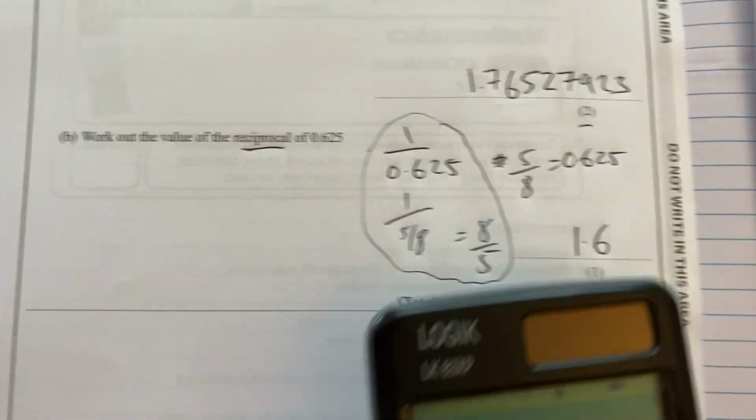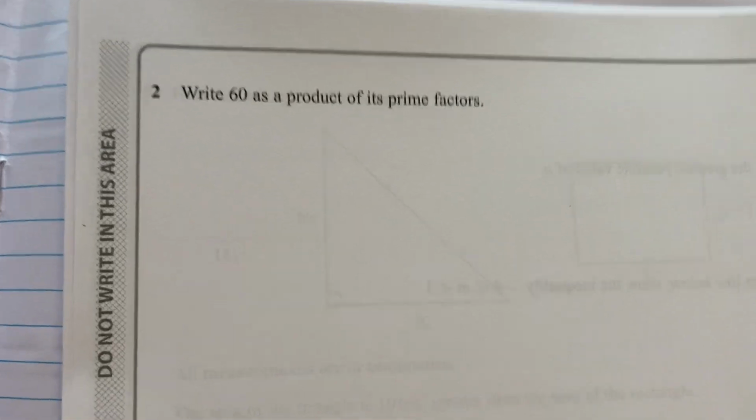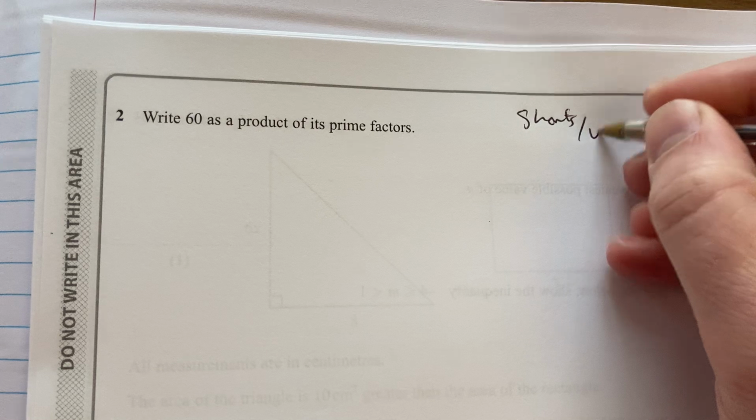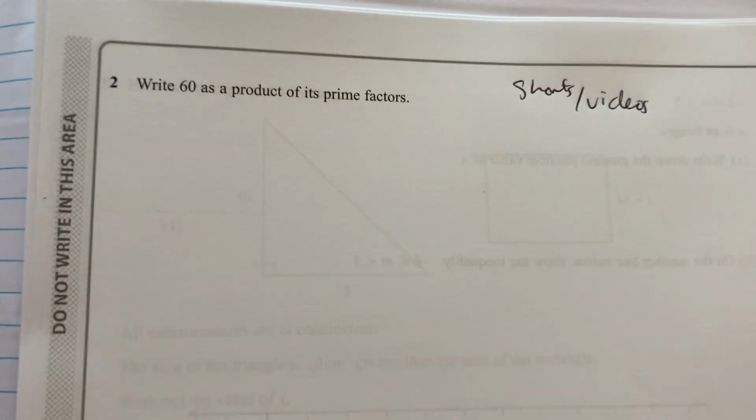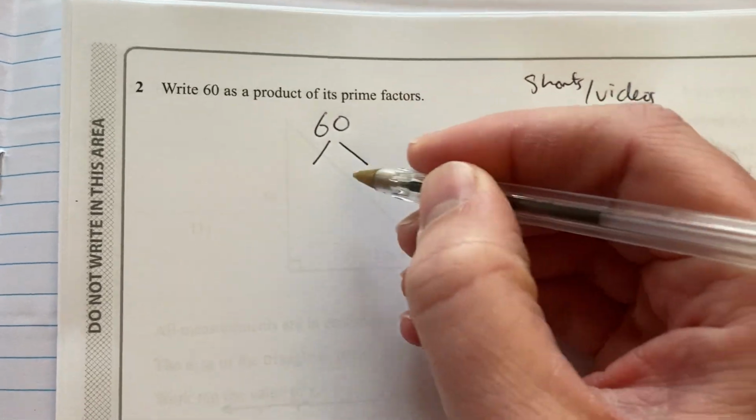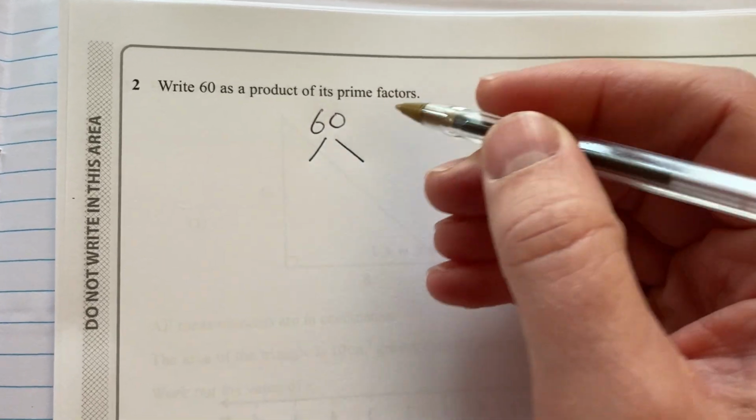Okay, let's move on to writing 60 as a product of prime factors. I've got lots of shorts on these and videos, so have a look on my channel. What they want to do is use a factor tree, and it doesn't matter which factors you actually divide by at the start.